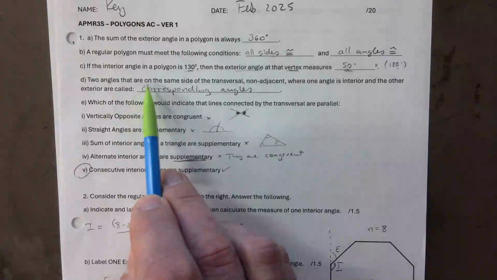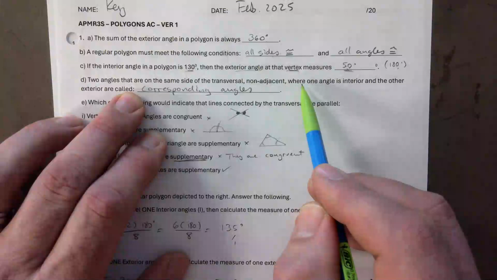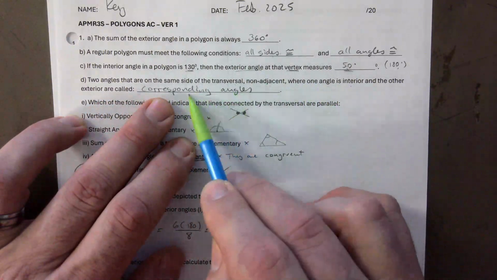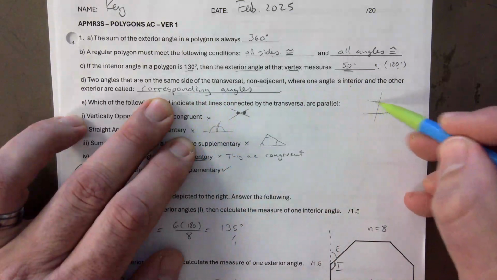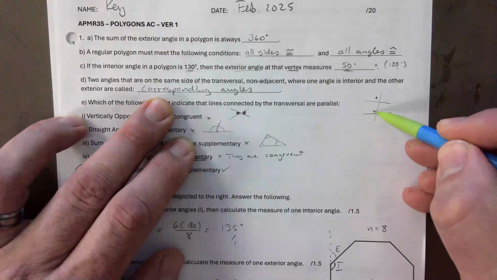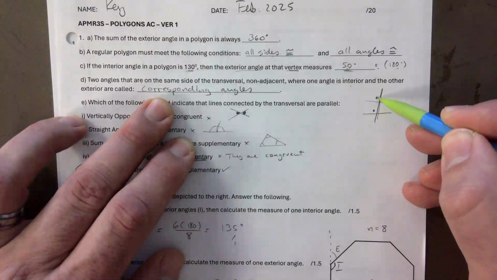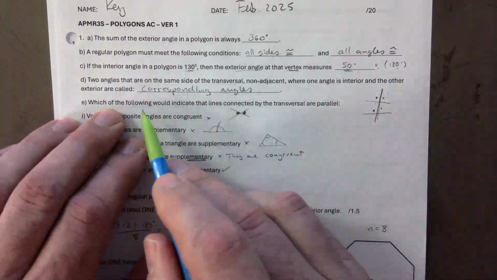Two angles are on the same side of the transversal. They're not touching each other. One is interior, the other one is exterior. They're called corresponding. I don't know if that makes sense, right? One is outside, one is inside on the same side of the transversal. They're not touching, because if I had these two, then it wouldn't be, right? So corresponding, or here, right? So that's what that was.